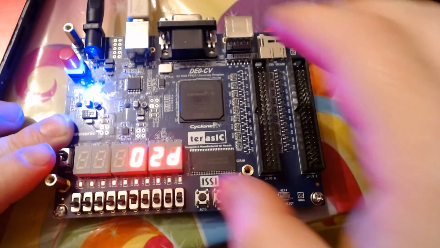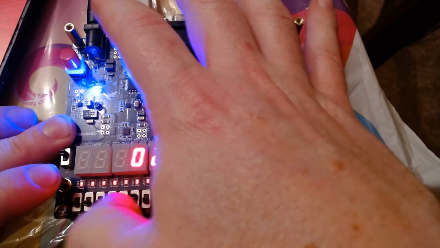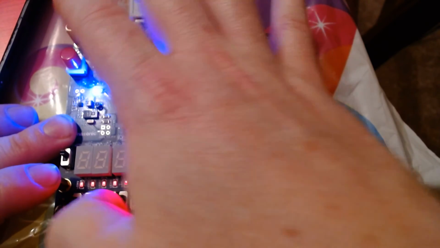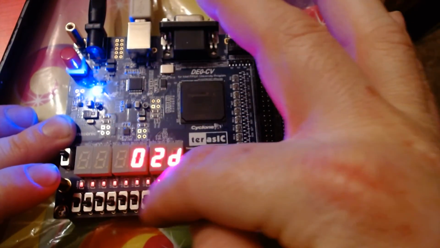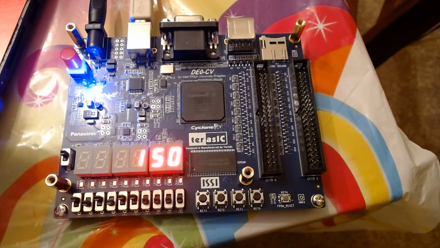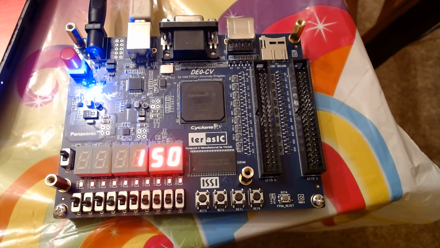So there's our 16, and we're going to multiply that times 21. For 21, we need a 1, a 6, and a 4. So there's our 21, and then here's our 16. And we'll hit that, and we get the desired result, 150. So as you can see, everything's working like it should be. Thank you.